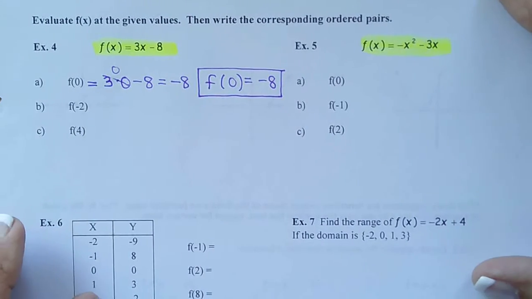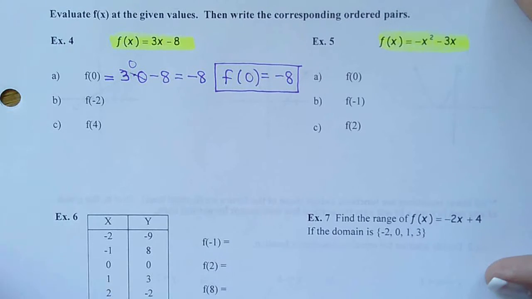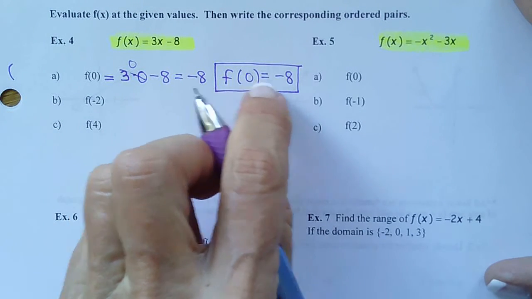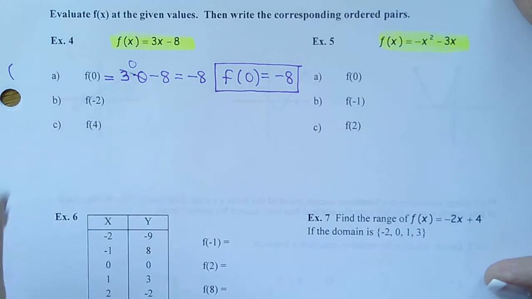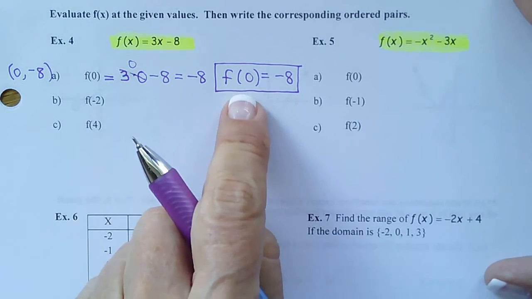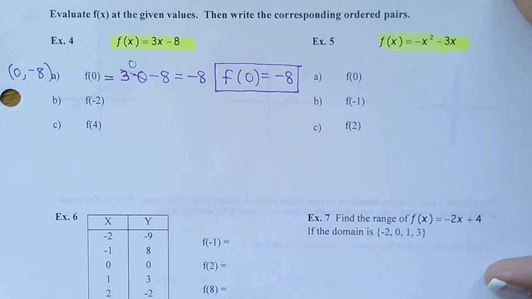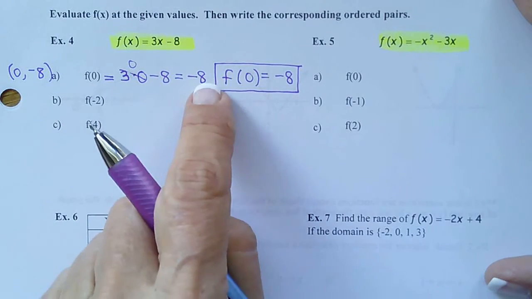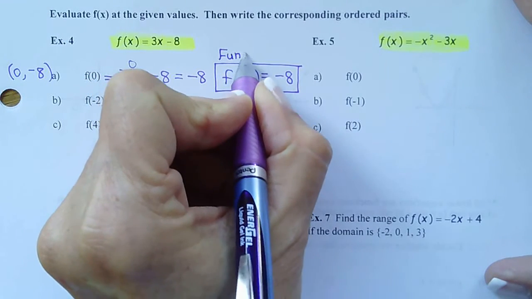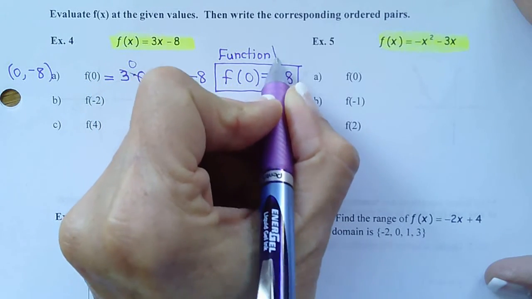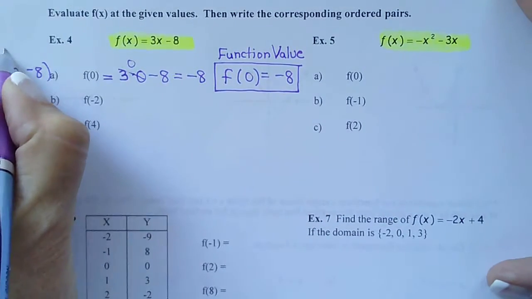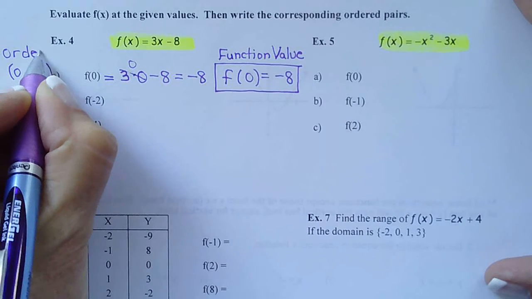Then it asked us to write an ordered pair, so let's do the ordered pairs out to the side. So that would be x, y. Input, output. What did I put in? What did I get out? So 0, negative 8. And you'll never switch the order because x is always what's in parentheses and y is always the answer. So f of 0 equals negative 8. That's called your function value. And then it said to write your ordered pair, and this is your ordered pair, just so everybody's clear on the vocab.